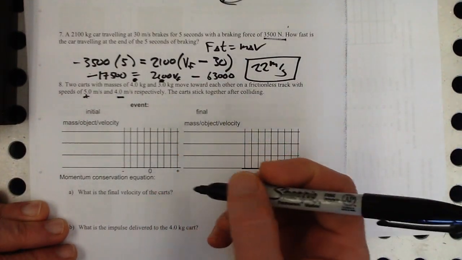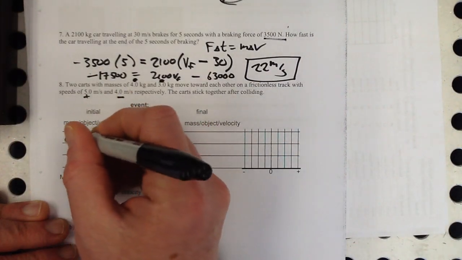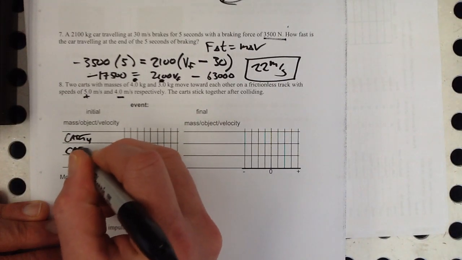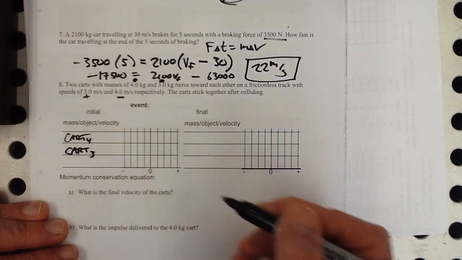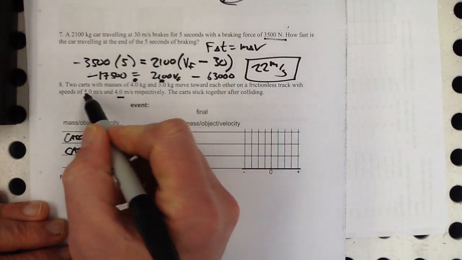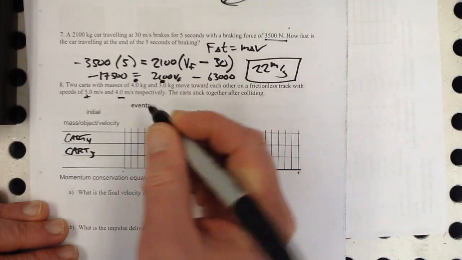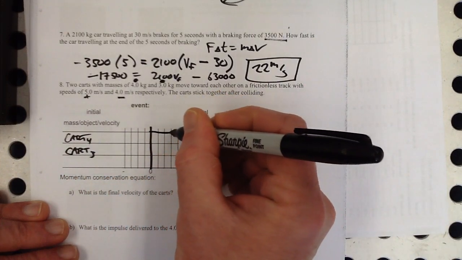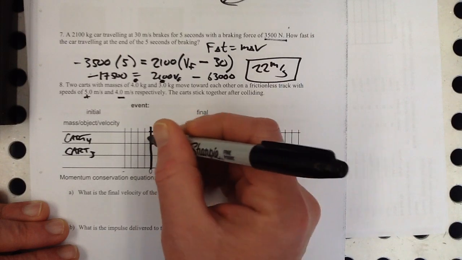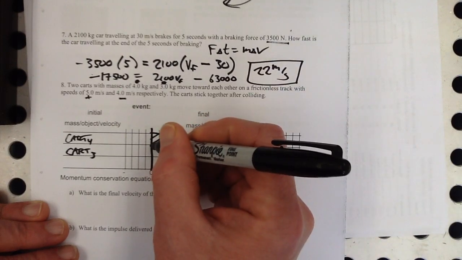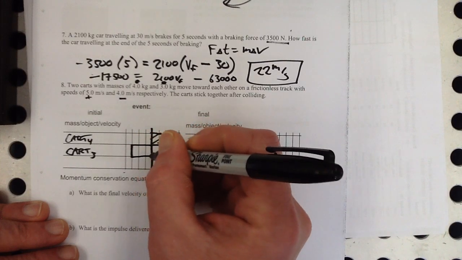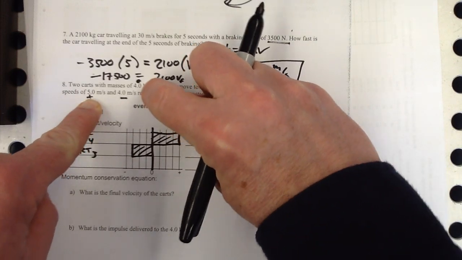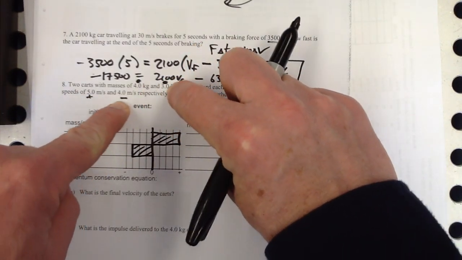Okay, so I've got the cart with a mass of 4 and the cart with a mass of 3. I said that the one with the mass of 4 is going in the positive direction, so 4 times 5 is positive 20 momentum for that one, and this one is going to be negative 12.